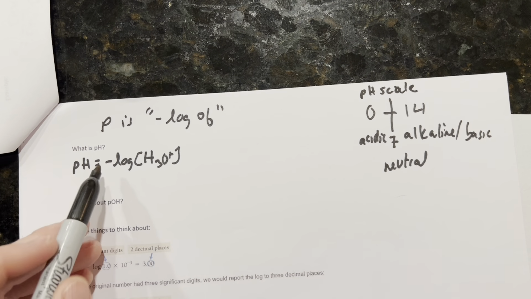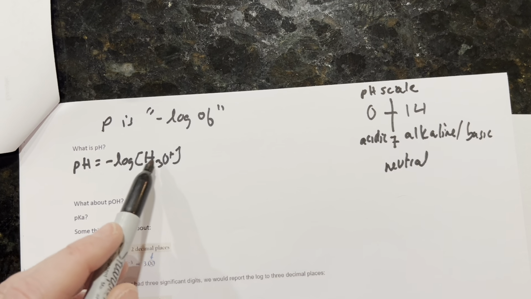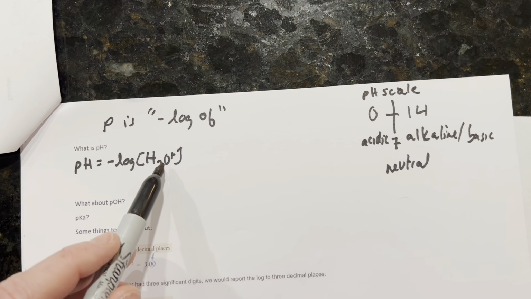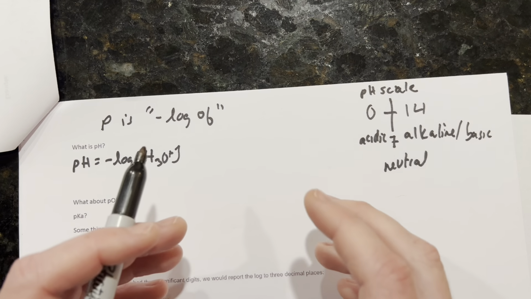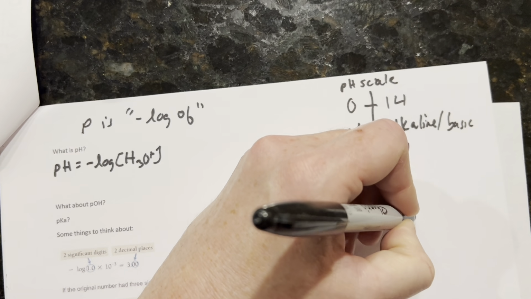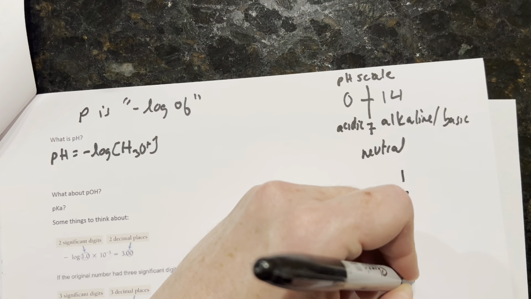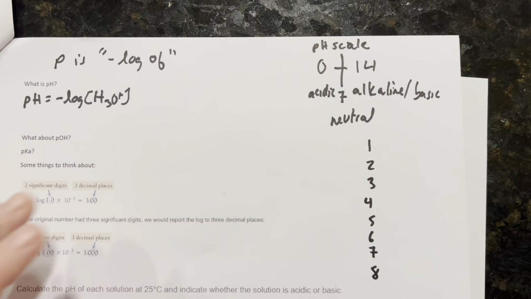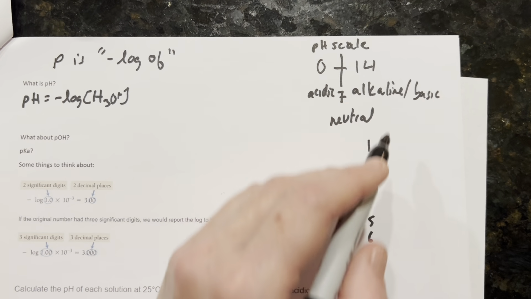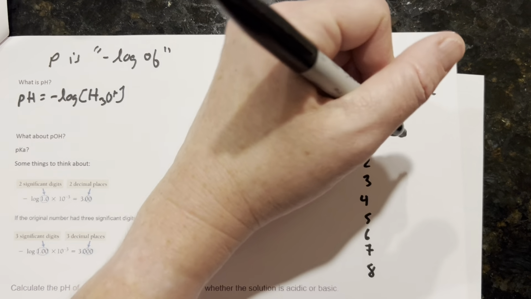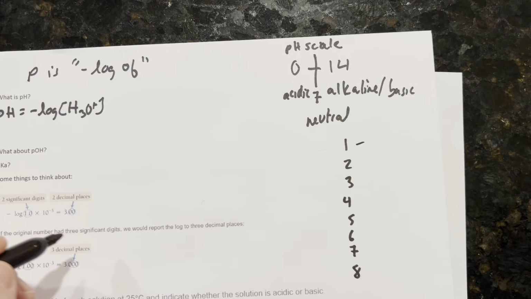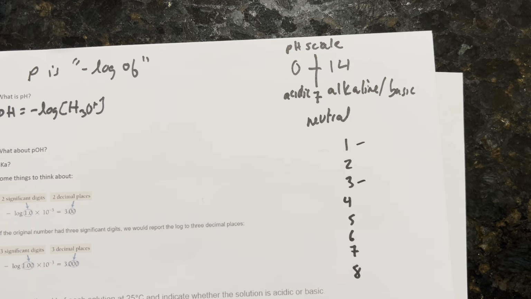Now I told you we're going to take exponents, like the concentrations, they're always 10 to the negative something, right? Or a very small number. And then we're going to put them into a normal scale. Well, let's talk about how that works. All right, so this goes all the way down to 14, right? But let's say I have something that's here and here, and I want to know the difference in acidity.